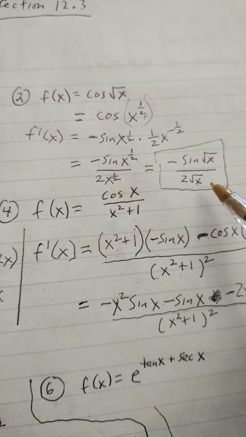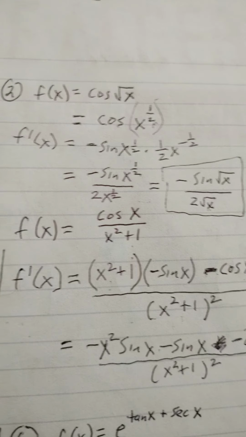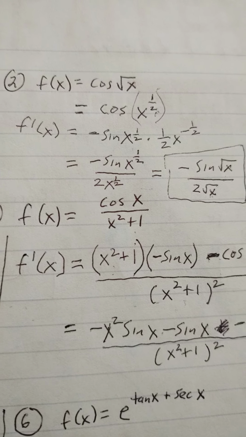Okay, so there we go for number 2. Take a nice long look at that. Make sure it looks kosher.